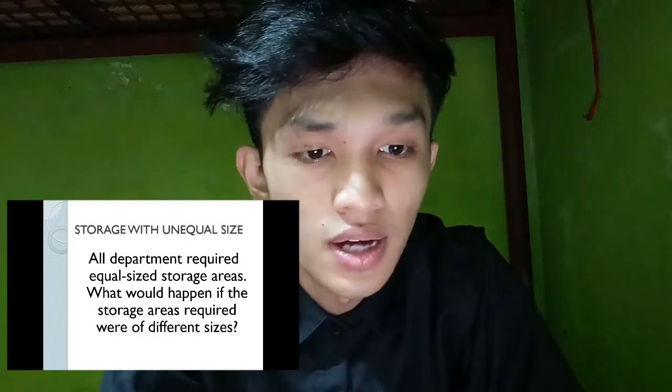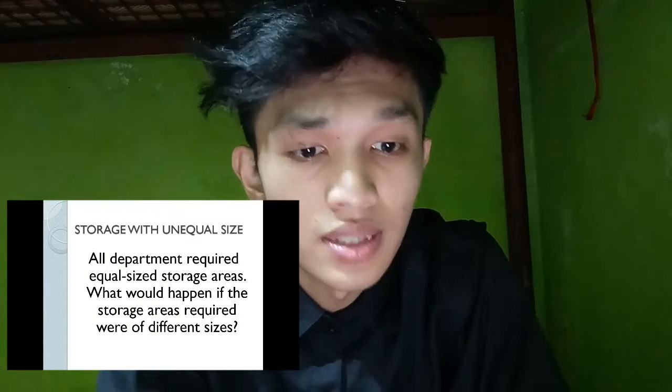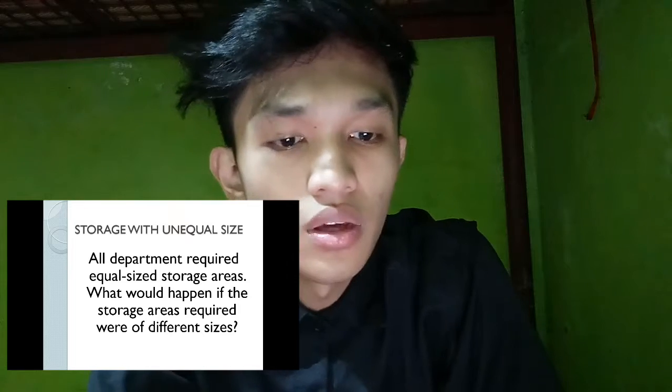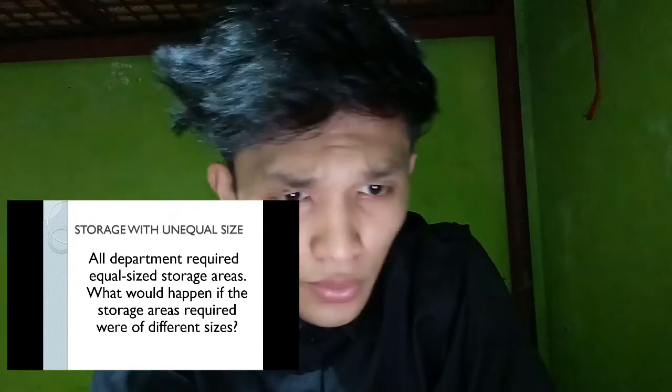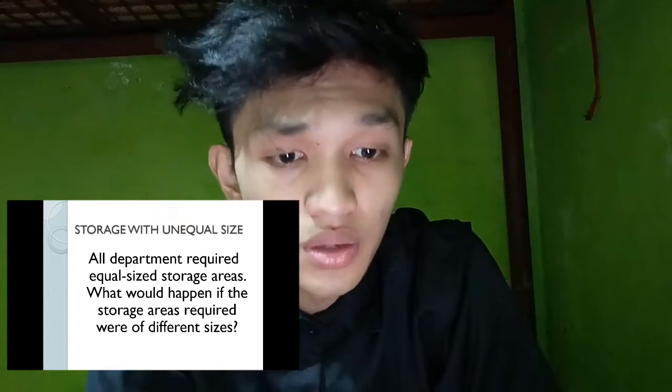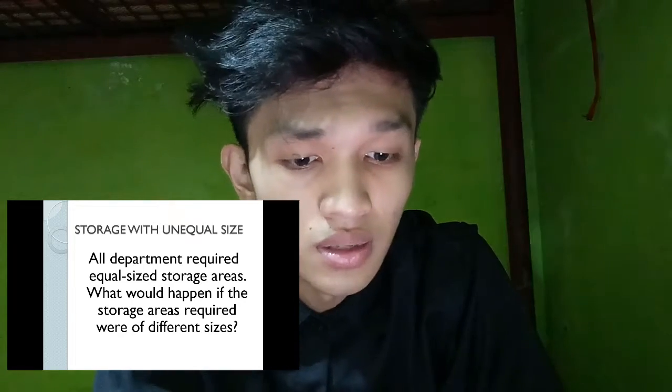So next one is the storage with unequal size. All departments previously required equal size storage areas. What would happen if the storage areas required were of different sizes? So we cannot assure that we can maintain the standard because some products are larger and need more space than other departments based on their size and volume. So in these cases, we cannot change the size of one department for that specific one only.